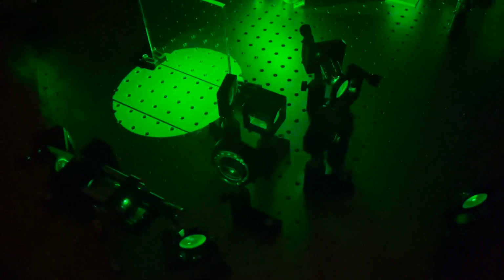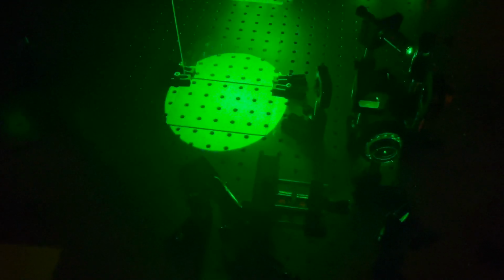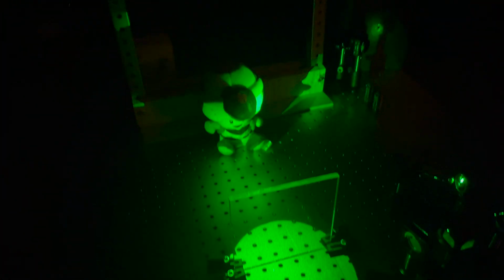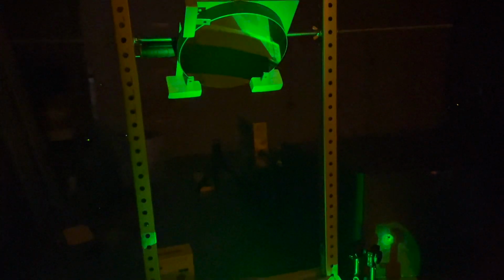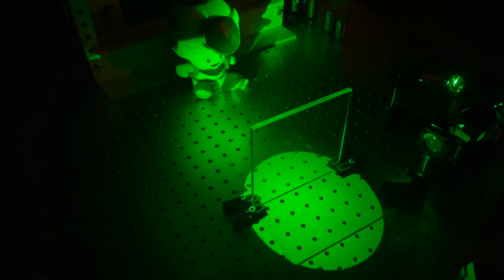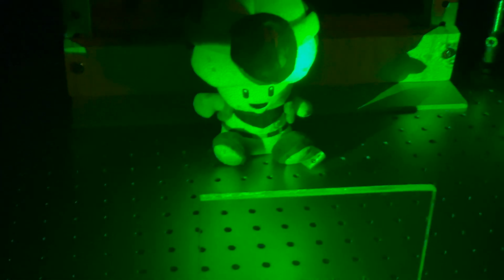So this is a transmission hologram. And what you're looking at here is the plate on which the emulsion, or in this case the HX200 film, is placed. And this is the overhead mirror that provides the reference beam. So this reference beam is going down at an angle onto the plate. And here is the object that I will be using for the hologram.